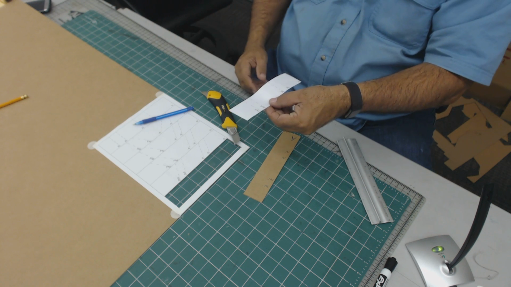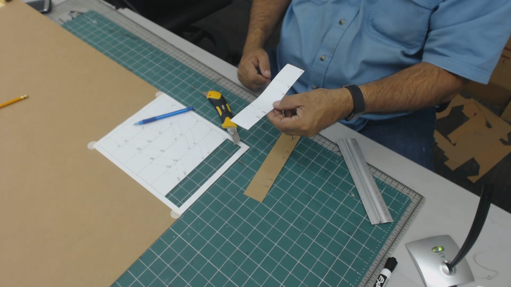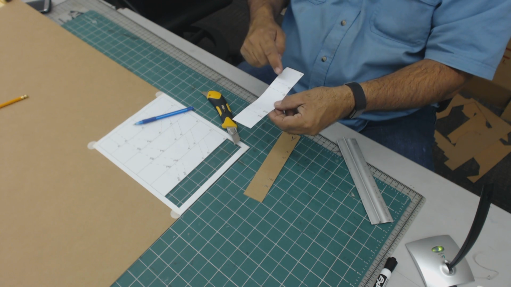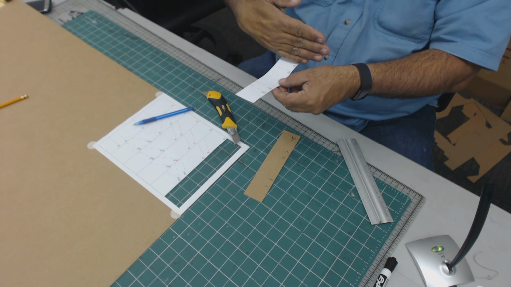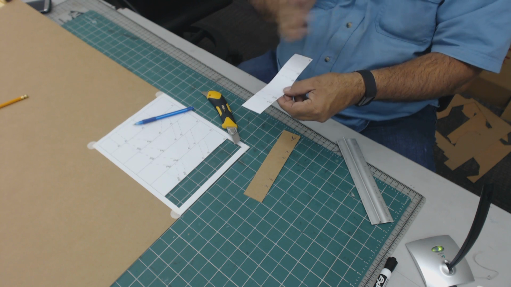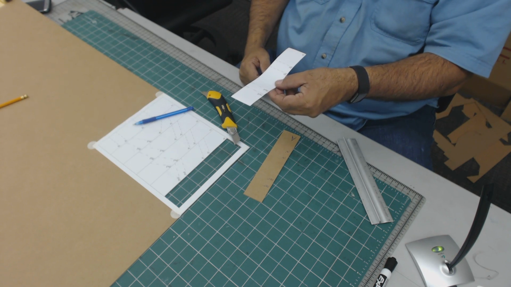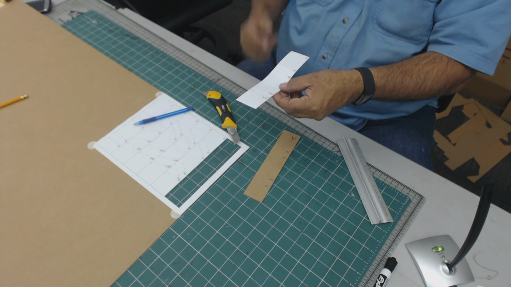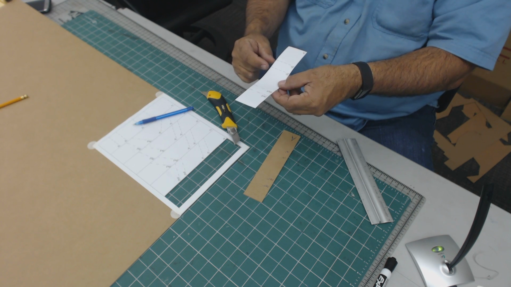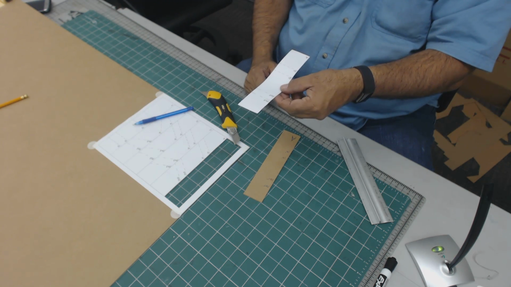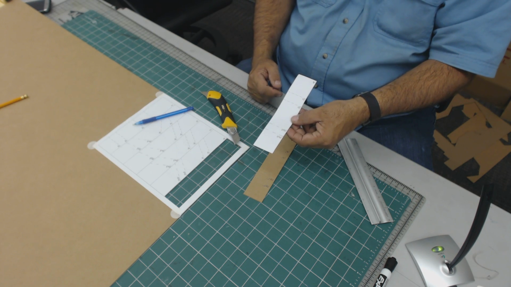In this particular case, there are four fold lines. They are perpendicular to the length of the strip, so they're 90 degrees to it. They're not at an angle. They're all parallel to each other. And they are an equal distance apart where they're paired up. So these two are the same distance apart as those two.